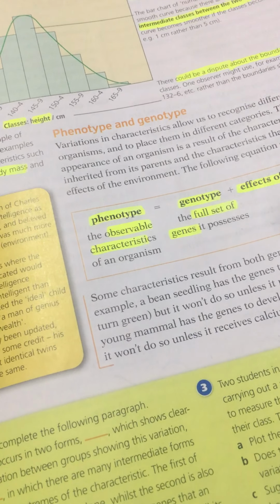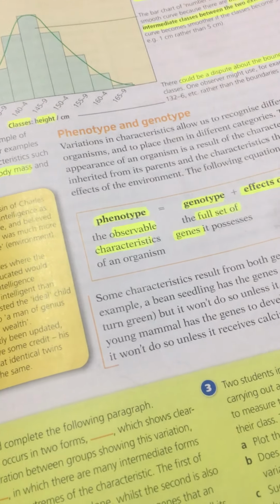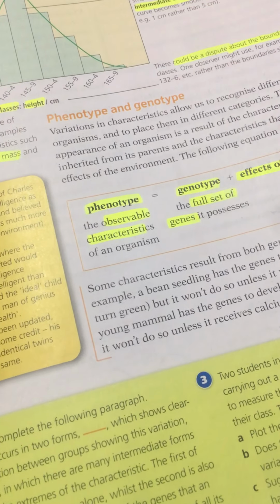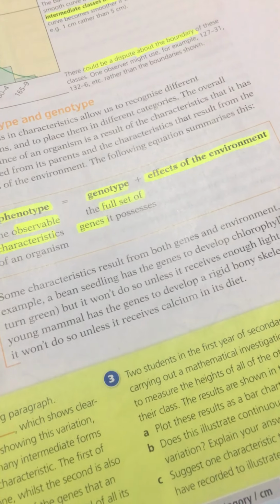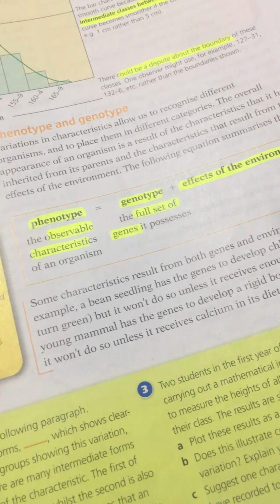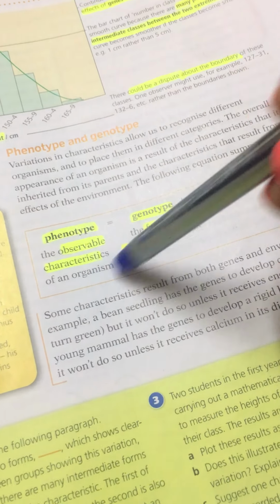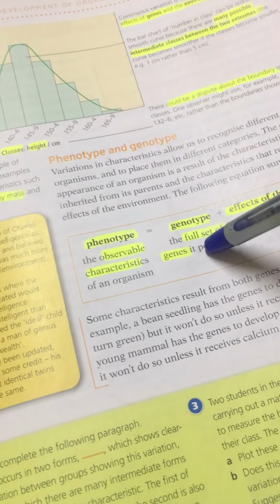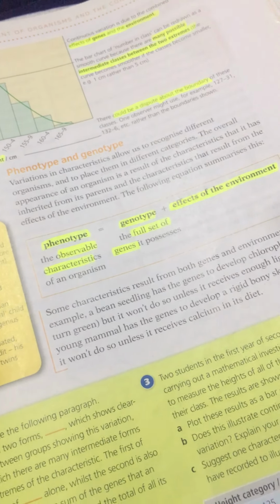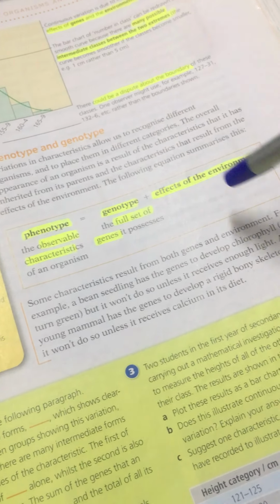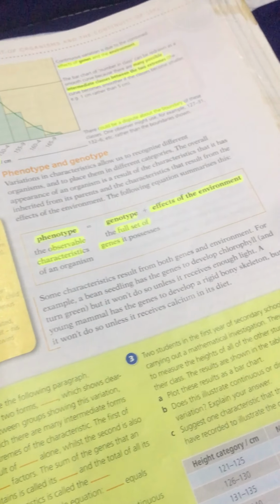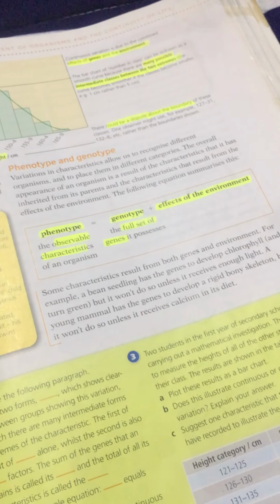It's the color. If it's brown, it could be capital B, small b. That's the genotype. We are talking about genotype. For the blue phenotype, we have genotype small b, small b. And those phenotypes are affected by the environment. Some phenotypes can be affected by the environment.